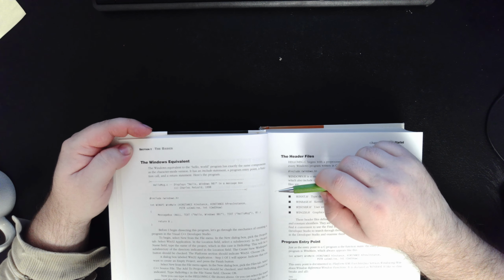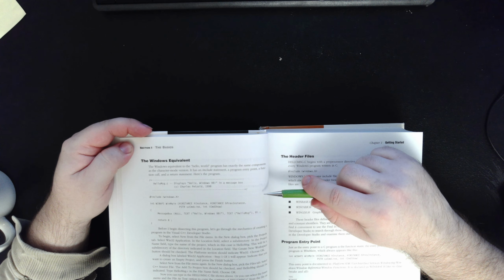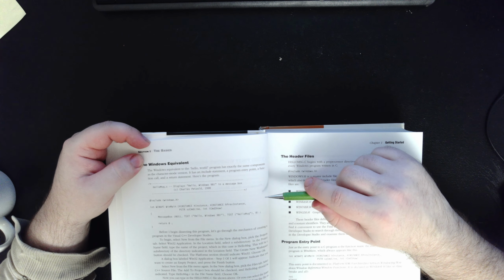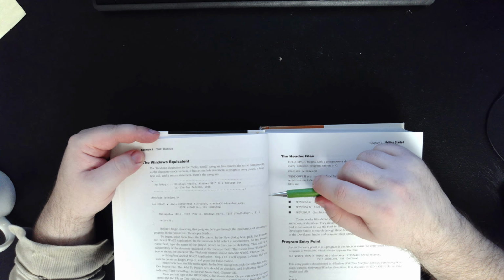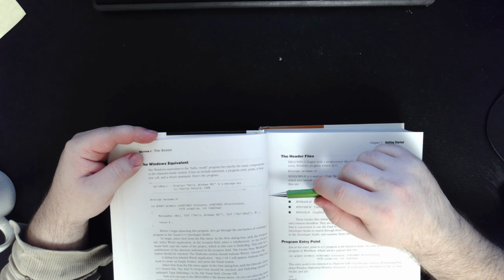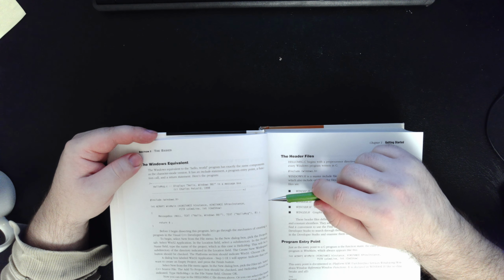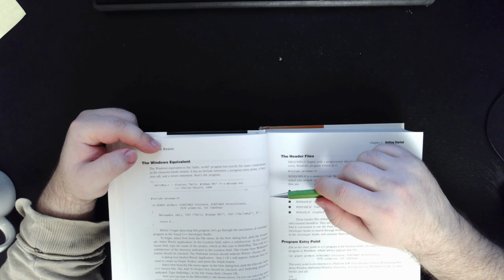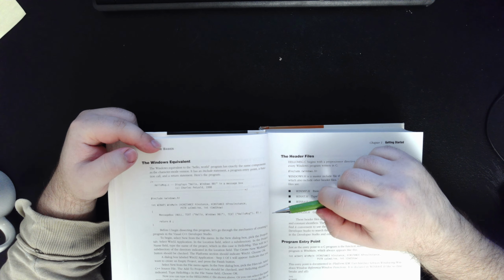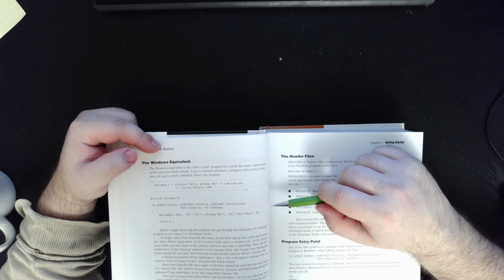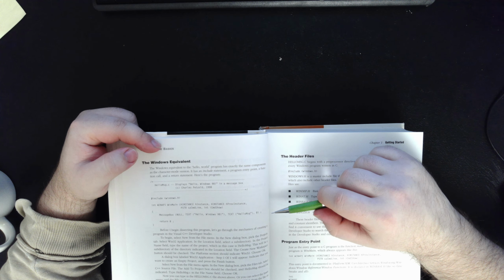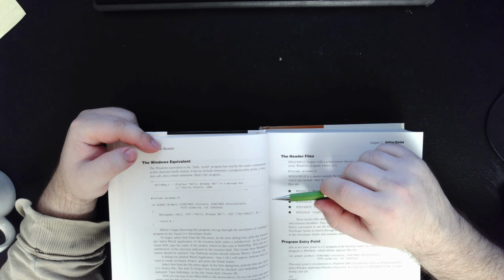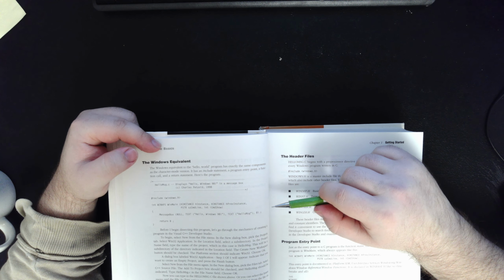We have #include windows.h within angle brackets, and we have int WINAPI WinMain with arguments HINSTANCE hInstance, HINSTANCE hPrevInstance, PSTR szCmdLine, and int iCmdShow, with two statements. The first statement is a MessageBox, taking arguments of NULL, a "Hello Windows 98" text, a "Hello Message" text, and 0, and a return 0 statement.